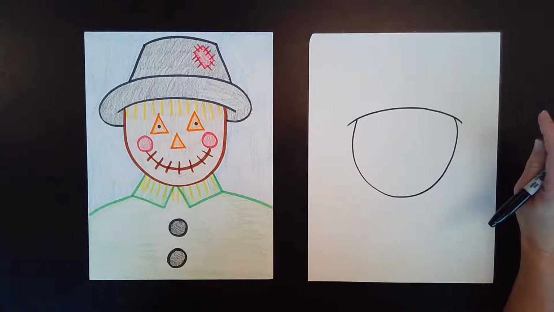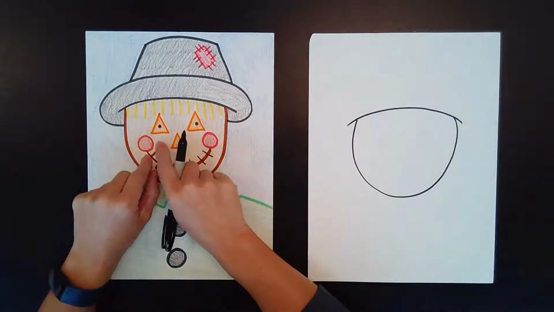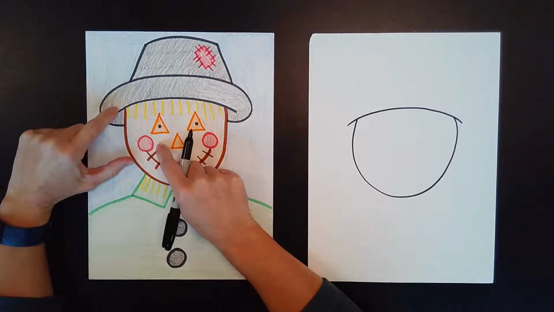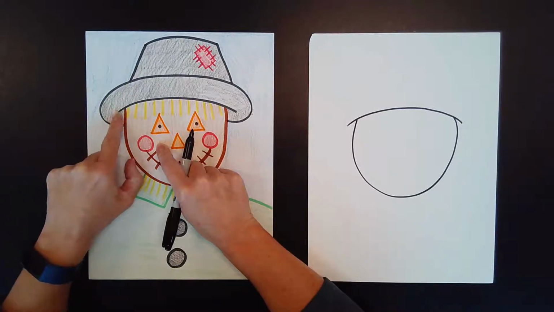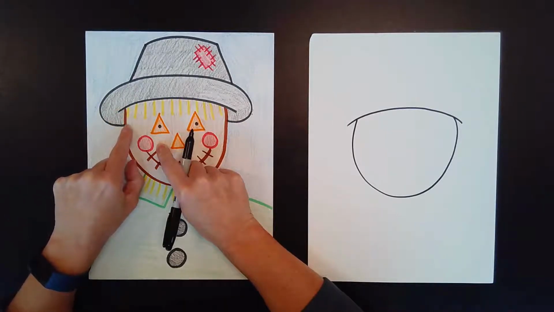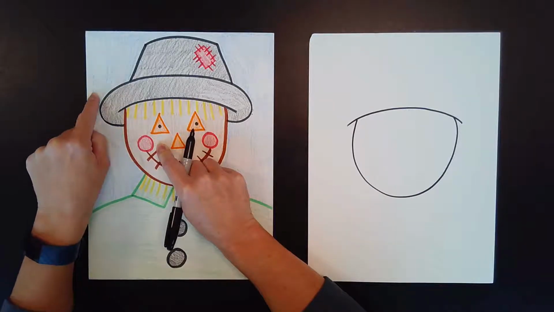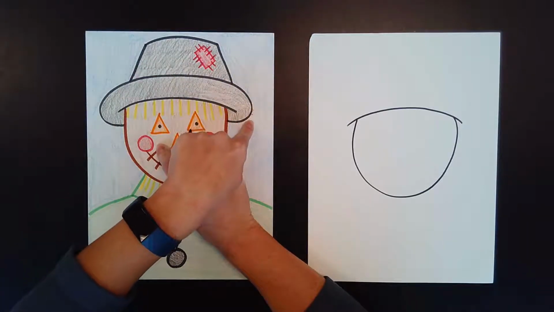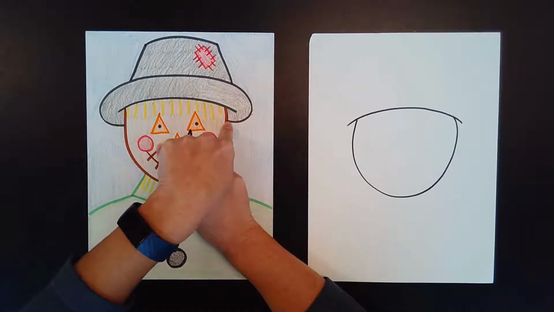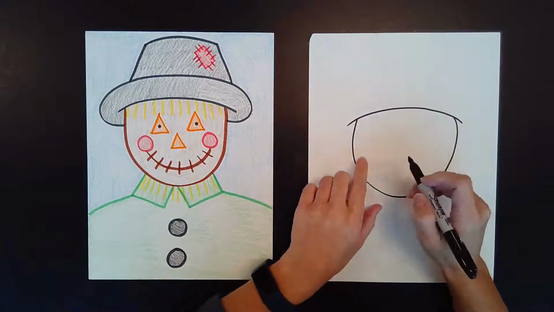Okay, now we need to add the brim of his hat. Now let's look, okay? So here's the first line we drew. And then here's the edge of his face. So we're going to come down a little bit on the edge of his face, and then we're going to draw a curved line that goes around, up and over, and then comes and hooks back down under this line to the edge of his face. So watch how I draw this line, and then you're going to try it, okay?